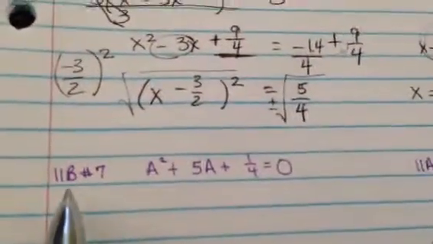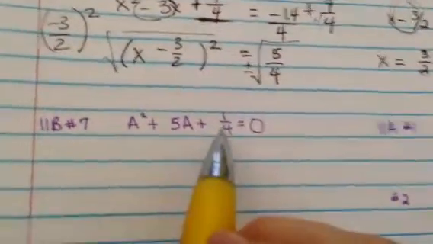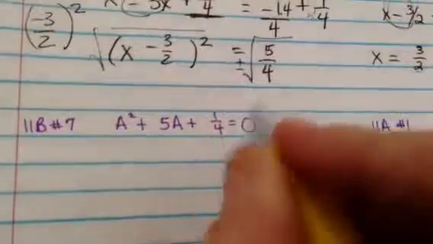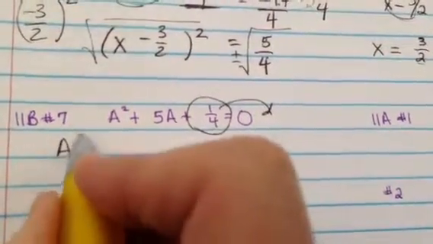Same thing. Okay, I'm going to jump to 11b number 7 because I noticed it had a fraction. I didn't want anybody to stress out when they started to do their homework, but we're going to do this the same way. I'm still just going to move this to the other side.